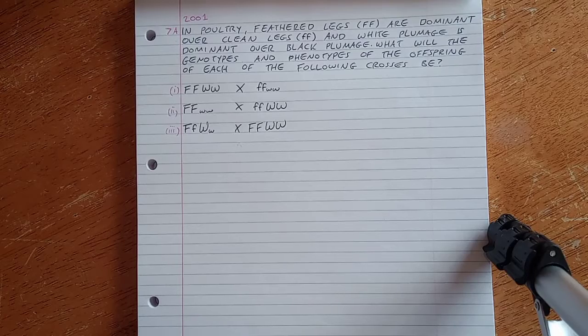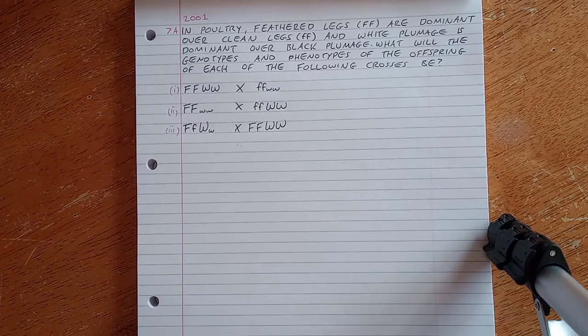A question I took that I will put credit to in the description because I can't think of where I took it from off the top of my head. It's on my laptop, but it's from a Leaving Certificate higher level biology question, and it's from 2001 7A. So in poultry, feathered legs, so legs with feathers on them, capital F, are dominant over clean legs, so legs with no feathers on them, small f, small f. And white plumage, so white feathers, which is supposed to be capital W, I forgot to write that in, is dominant over black plumage, which would be small w, small w. What will the genotypes and phenotypes of the offspring of each of the following crosses be?